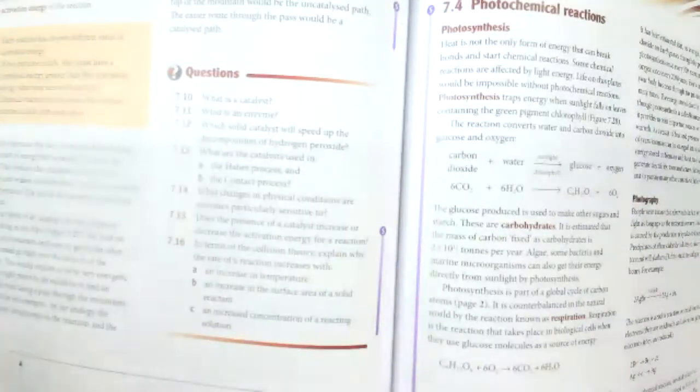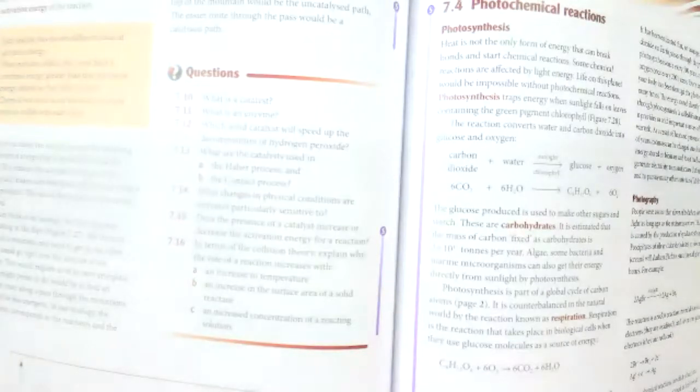First of all, please answer only when I say your name. First of all, tell me what is an activation energy? Yes, Nabil. The energy used to start up a reaction. The energy required to start.